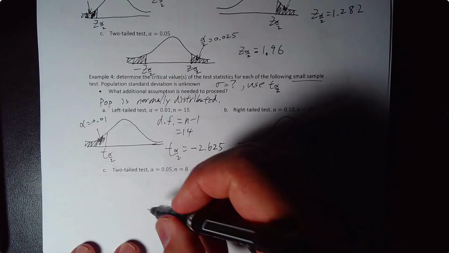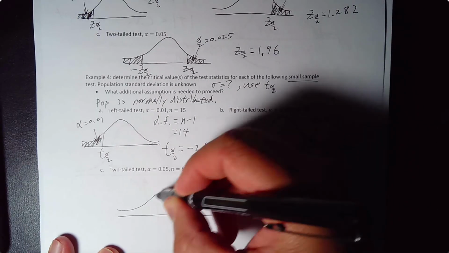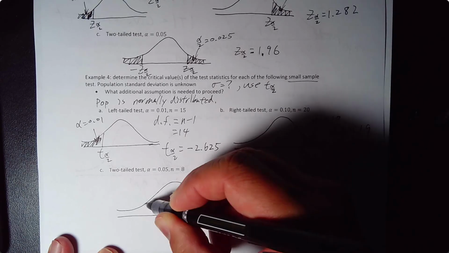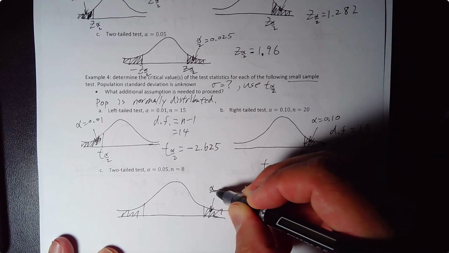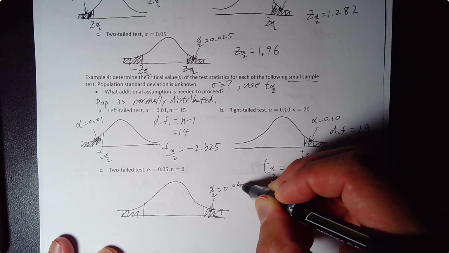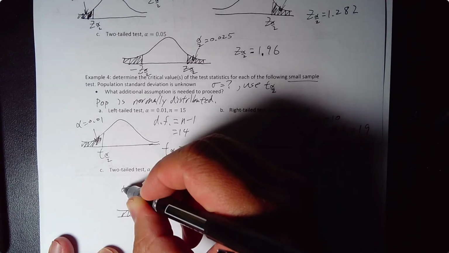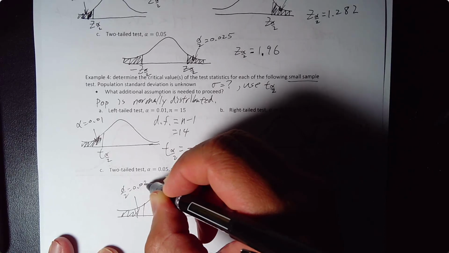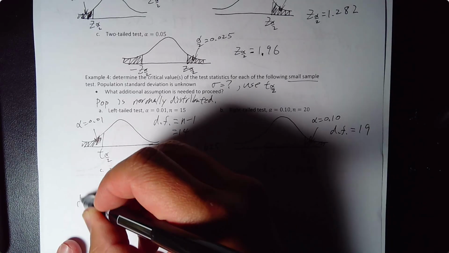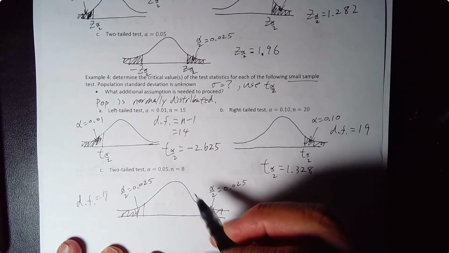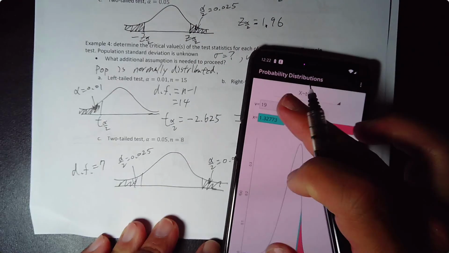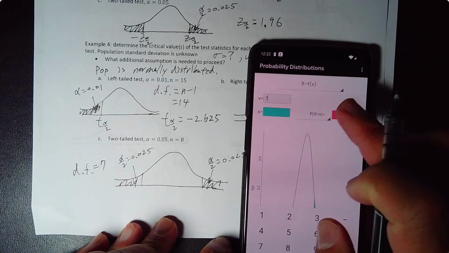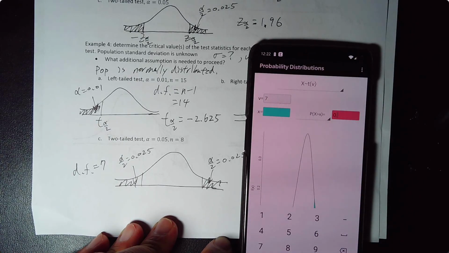Okay, do this quickly. Here we go. Two-tailed test. All right, same thing. Now I'm going to divide the alpha in half. Alpha half is 0.025. Okay, my degrees of freedom equals 7, n minus 1 equals 7. So I'm going to change this into 7. And then my area here, 0.025.